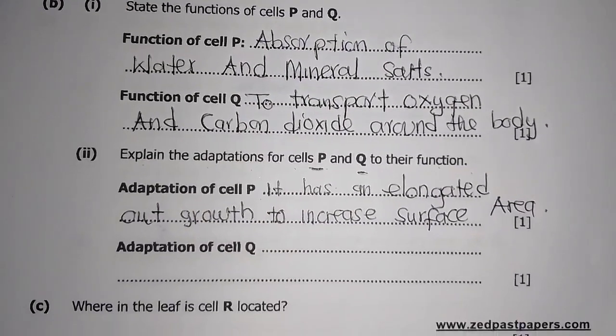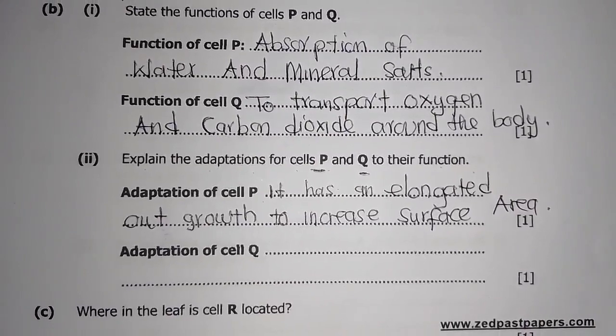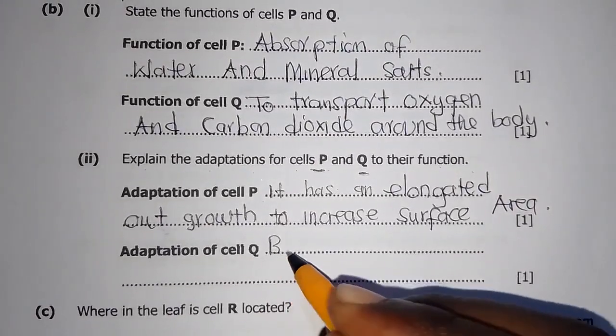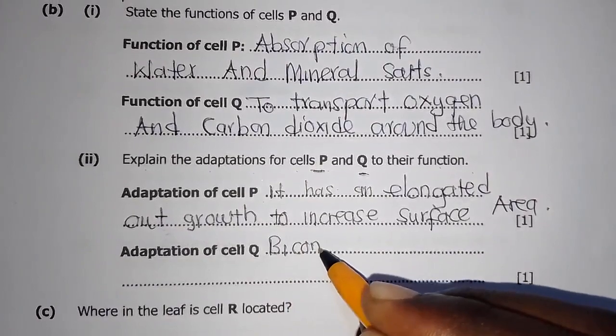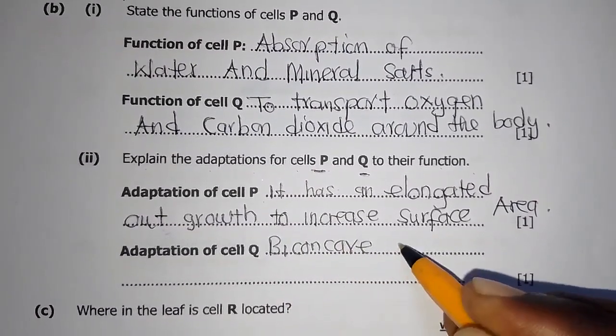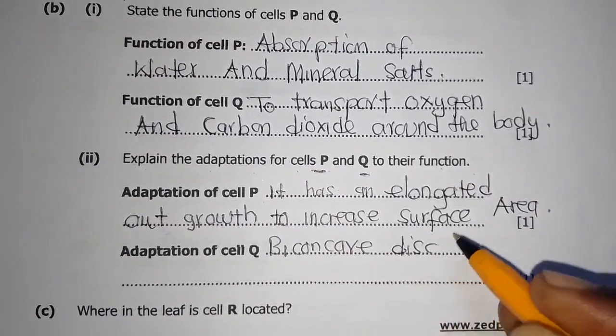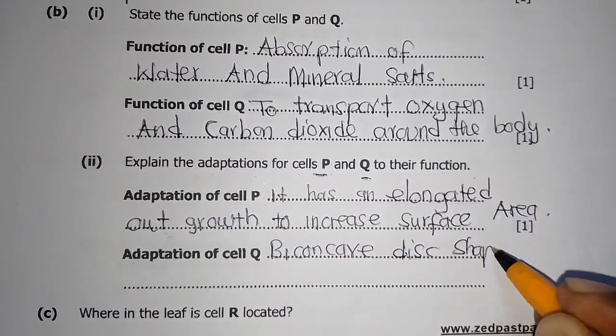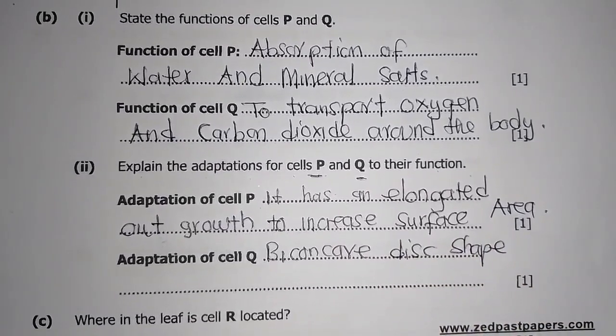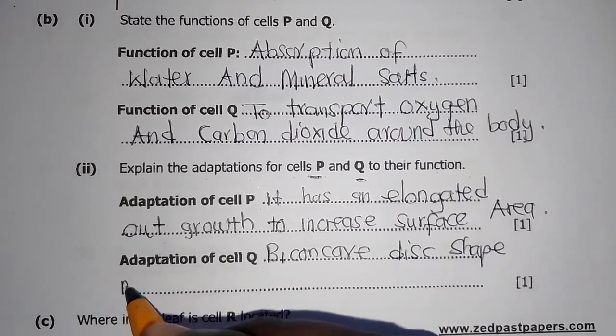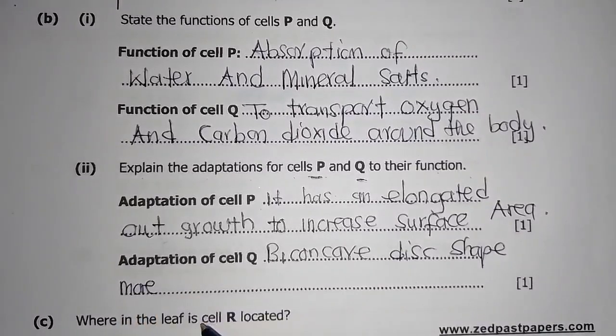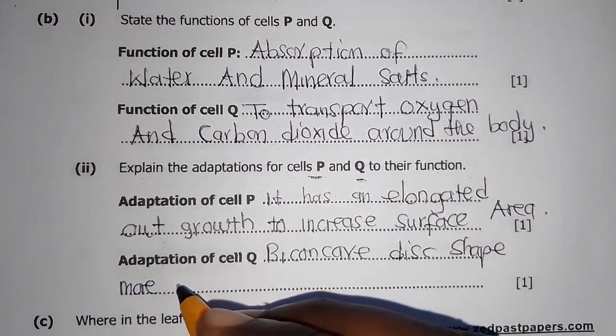You can put two reasons here. You can say it has a biconcave disc shape for more space.